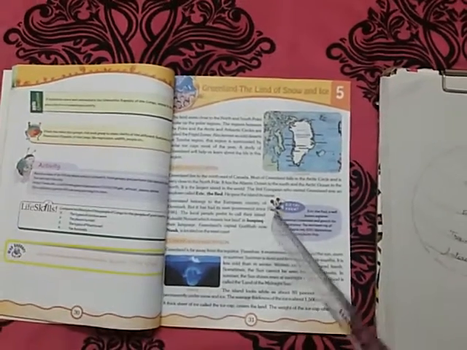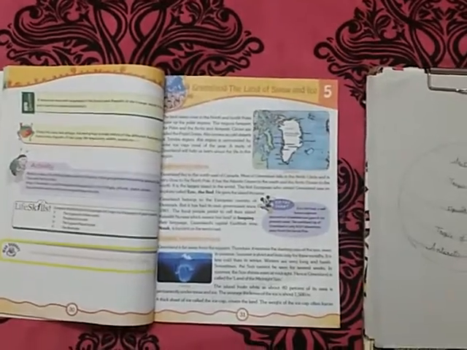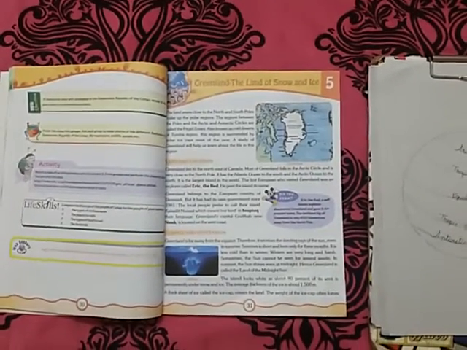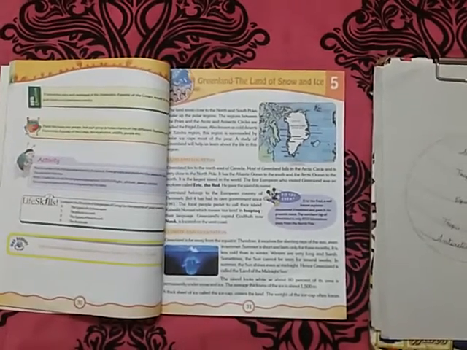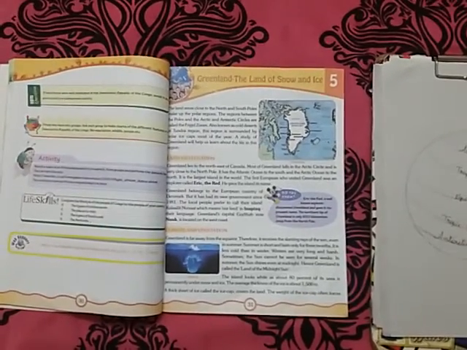This is 5th standard, 5th lesson, Greenland, the land of snow and ice. The land areas close to the north and the south poles make up the polar regions.